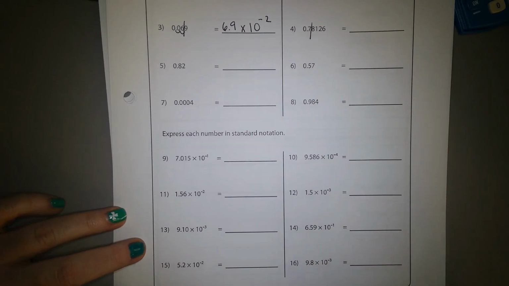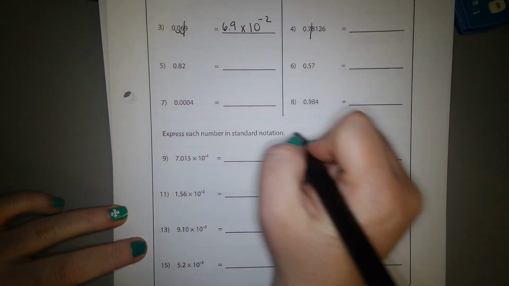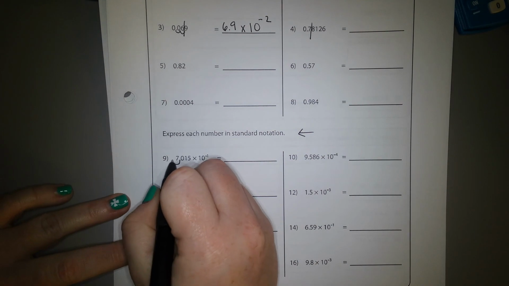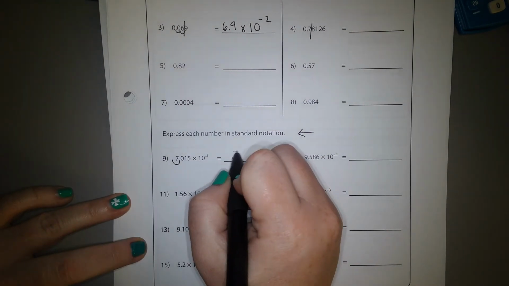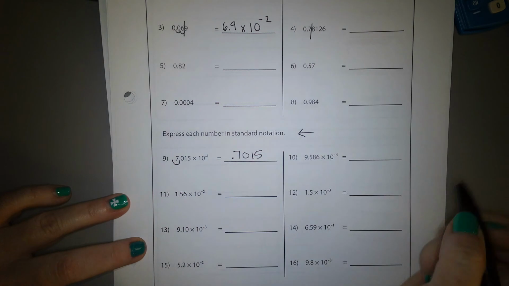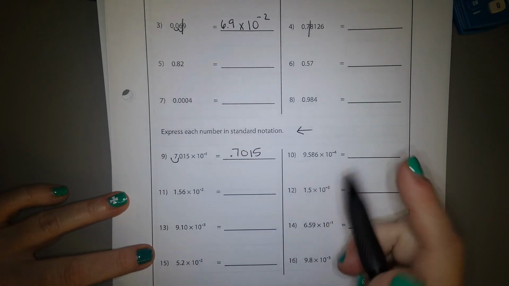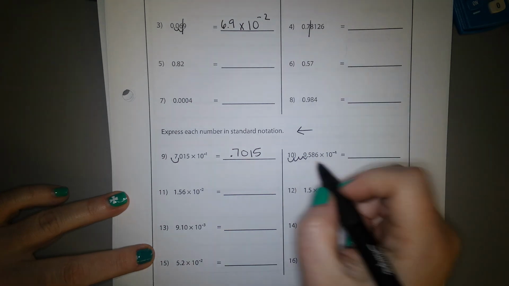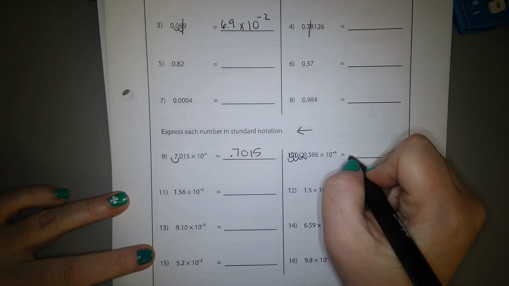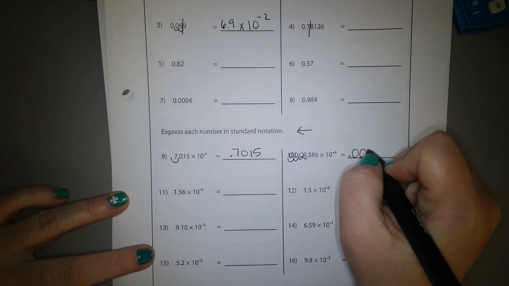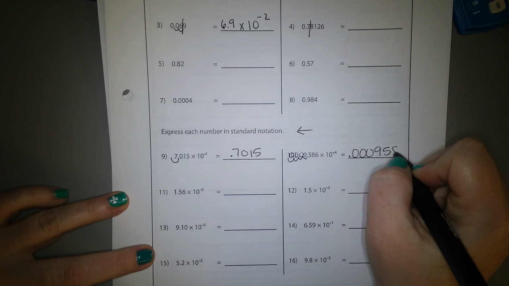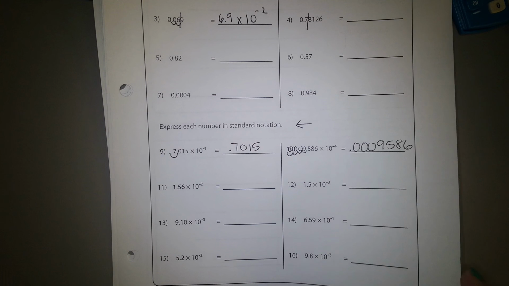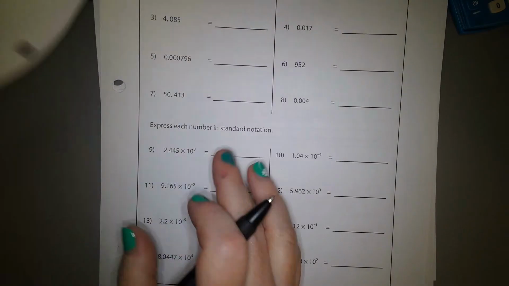These ones just tell you how many times you're going to move your decimal to the left. So in this case, it's 1. So I'm going to have 0.7015. In this case, it's 4. So 1, 2, 3, 4. So I'm going to have 3 zeros in front of it. 0.009586. You can still do the rest of them, or you are assigned to do the rest of them.